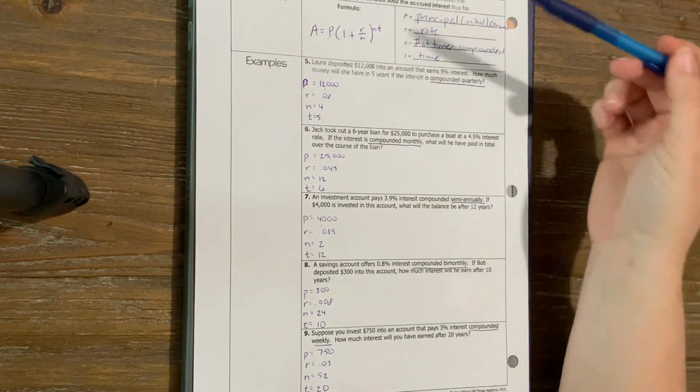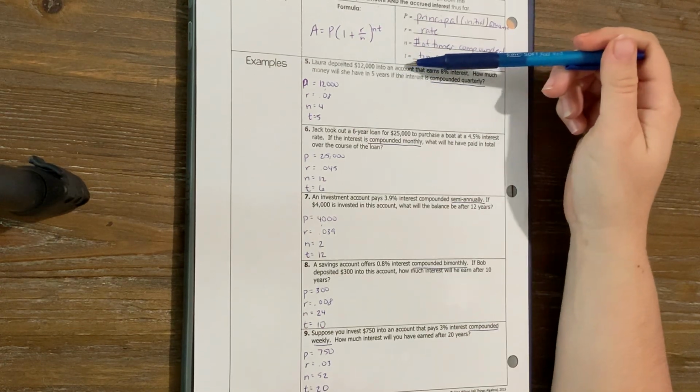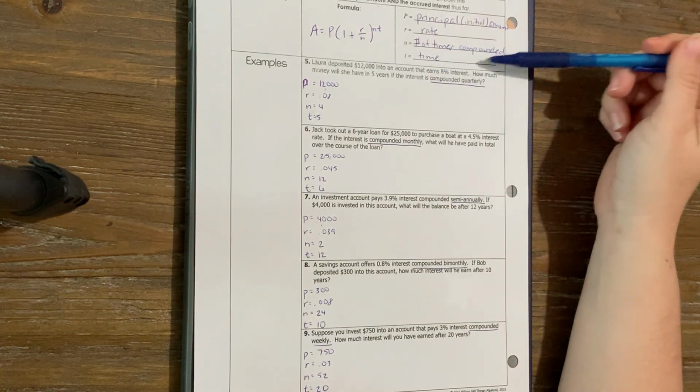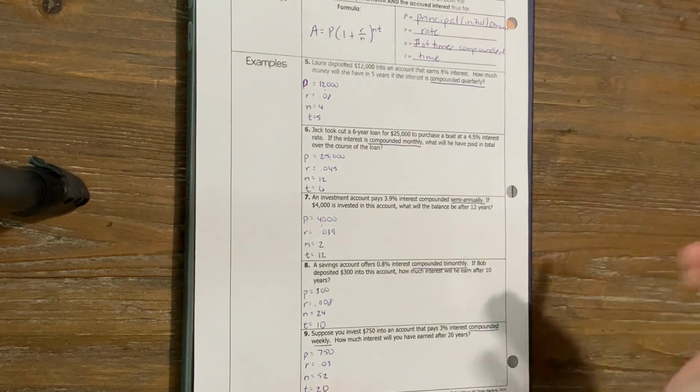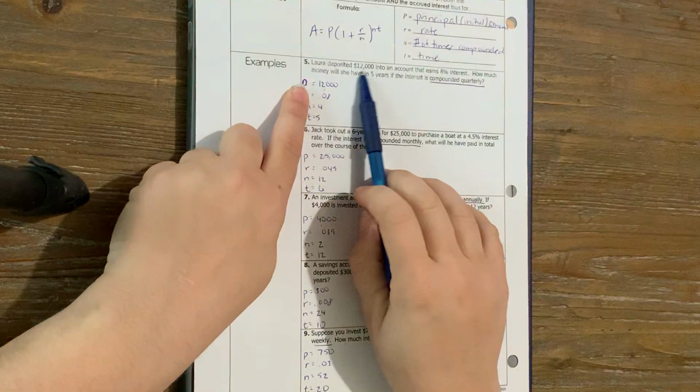So on the first one here, it says Laura deposited $12,000 into an account that earns 8% interest. How much money will she have in 5 years if the interest is compounded quarterly? Okay, well, our principal is $12,000.